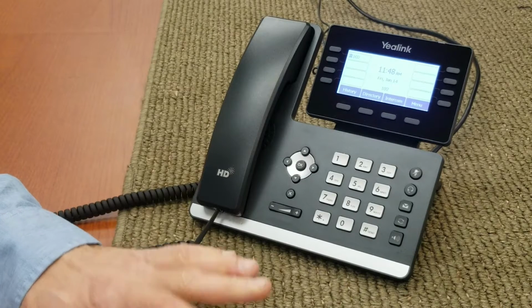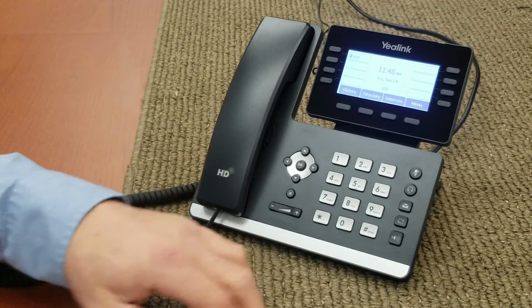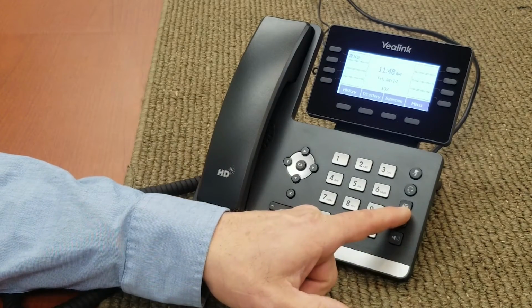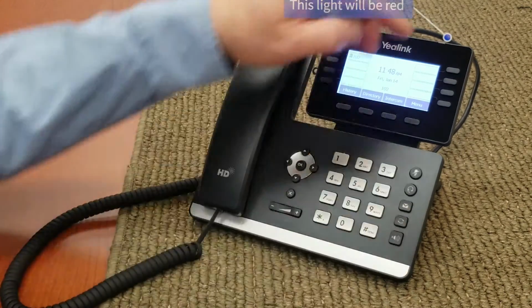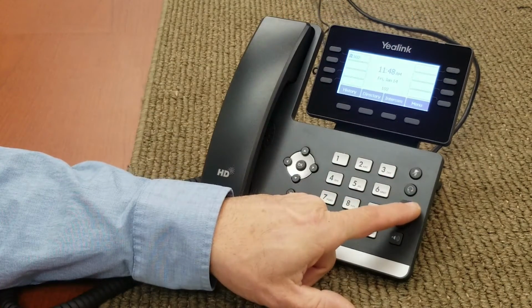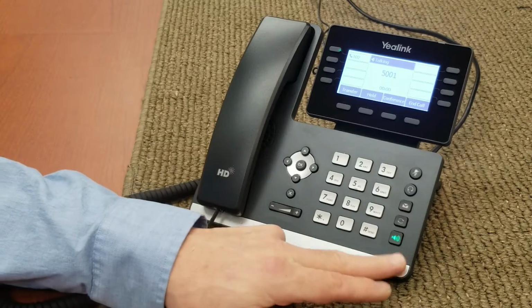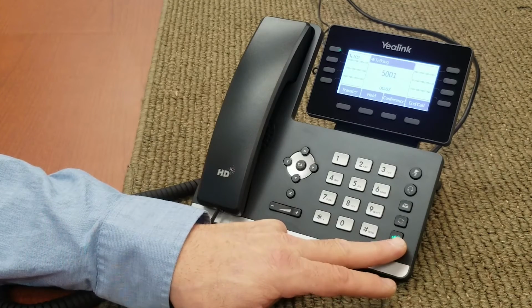So we're gonna go over how to retrieve your voicemail from your desk. Real simple. The envelope button. The envelope button is where you'll press to access your voicemail. Now, if you do have voicemail on your phone, the light will light up. It'll tell you how many you have here on the screen, and that's the button that you'll press. You'll press that. You'll be prompted for your password, and that's it. It'll walk you through on just about every option that you have.